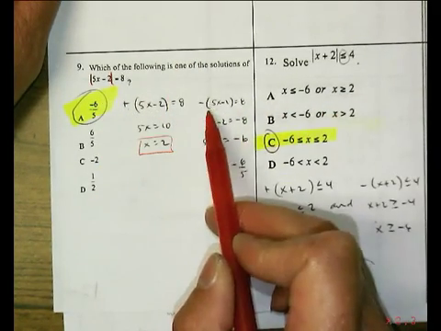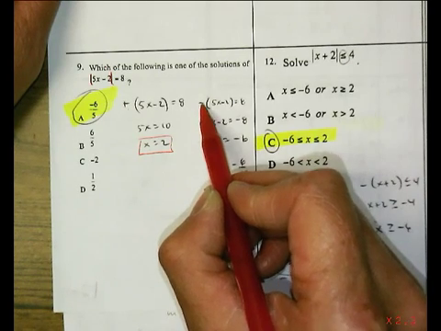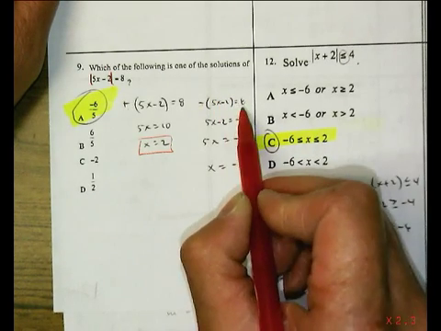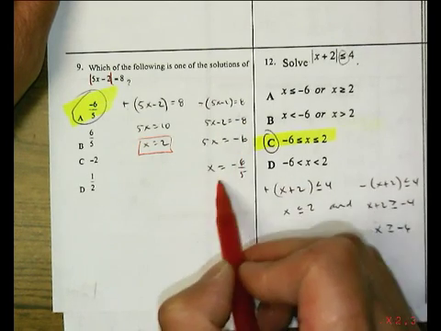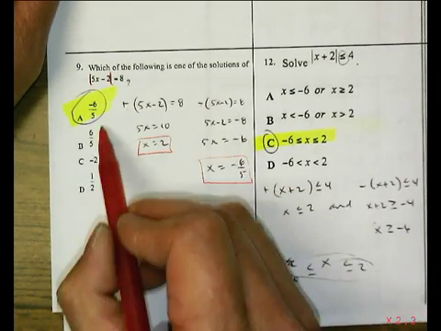So let's look at the negative argument. So negative 5x minus 2 equals 8. Divide both sides by negative. You get 5x minus 2 equals negative 8. Add 2. Divide by 5. X equals negative 6/5, which is A.